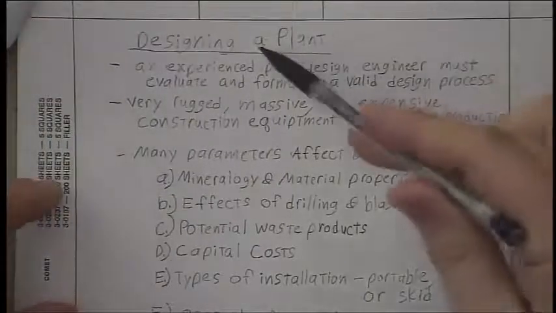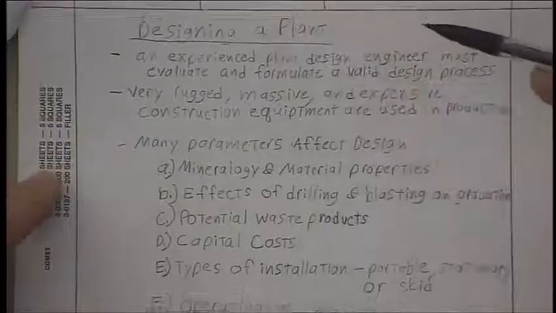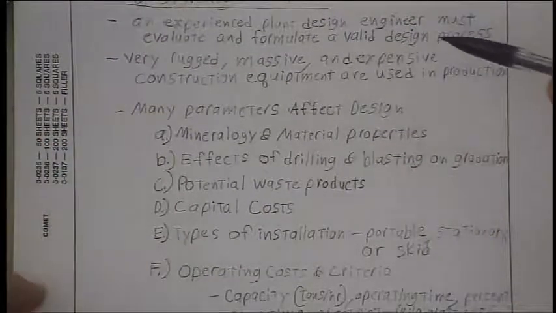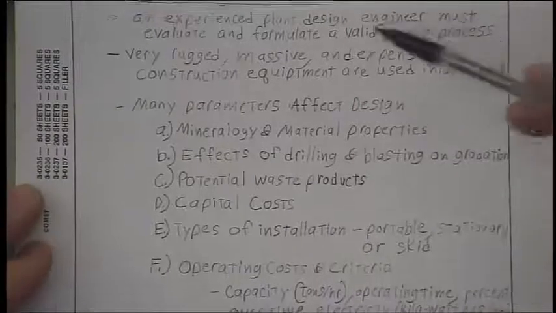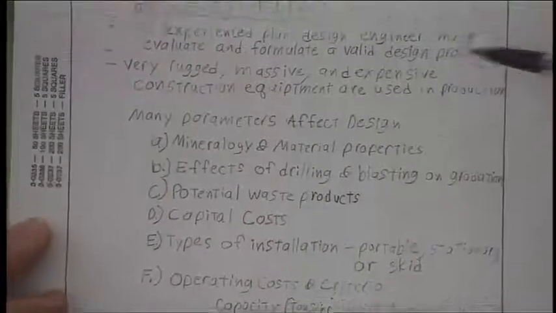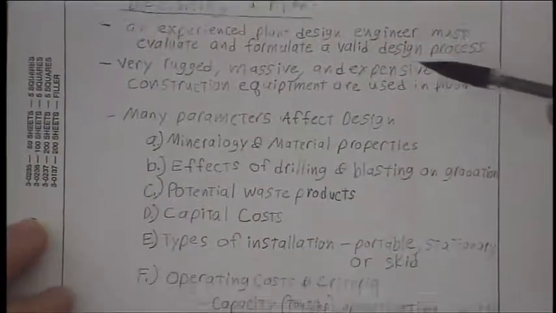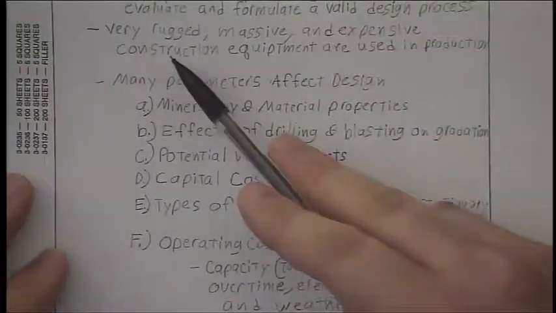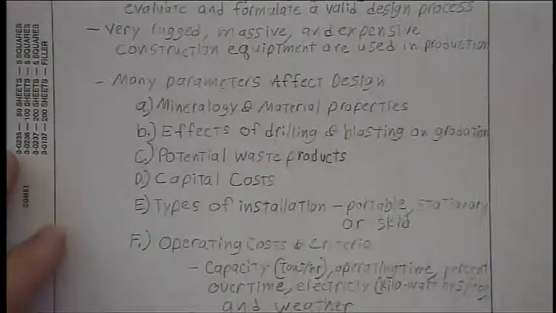So in general, when you're going to design a plant, a very experienced plant engineer typically will need to do this. You have to evaluate and formulate a valid design process. A lot of the equipment being used is very rugged, massive, and expensive.